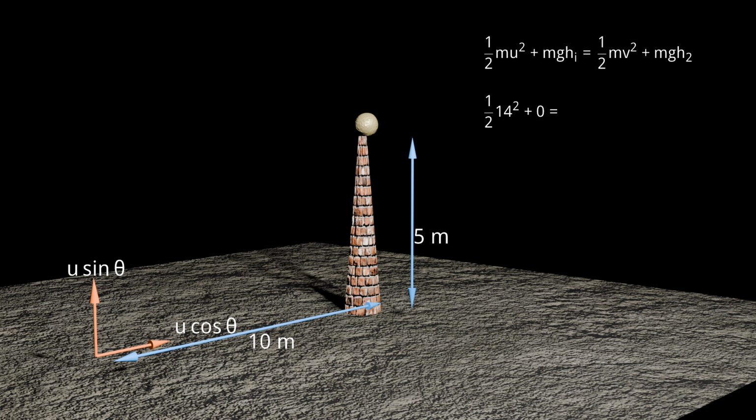At a height of 5 meters, the ball has both kinetic and potential energy. By equating the total energy at both points, we can solve for the velocity of the ball at this height. After applying the conservation of energy and simplifying the expression, we determine that the velocity of the ball as it clears the tower is 9.9 meters per second.